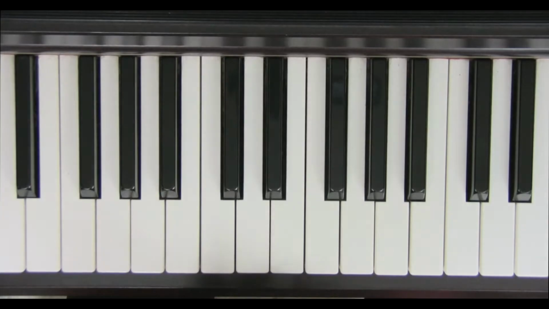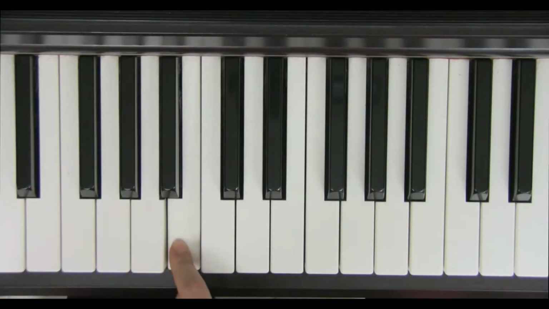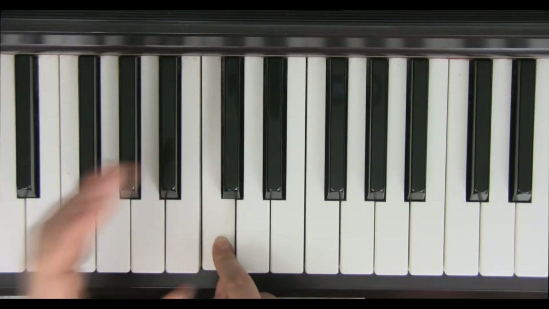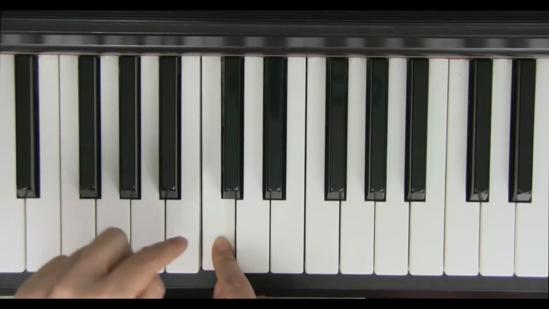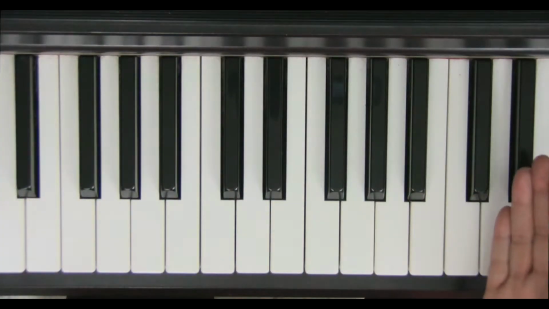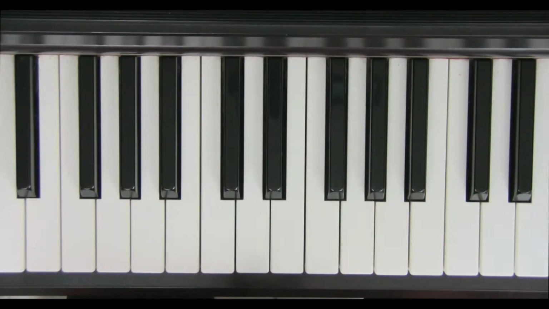Let's think the opposite. Instead of playing B, I can ask you to play B sharp. It's played on the same key as C. So I can say that B sharp and C are enharmonics. Sometimes we need to use a specific name, right?